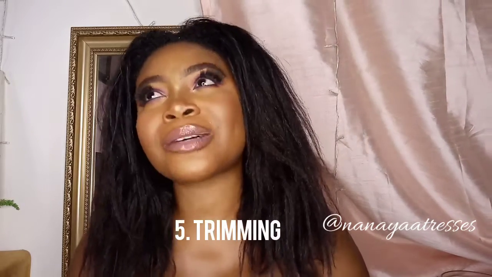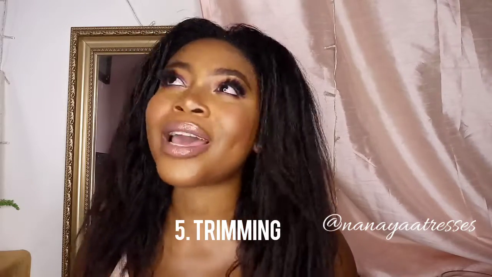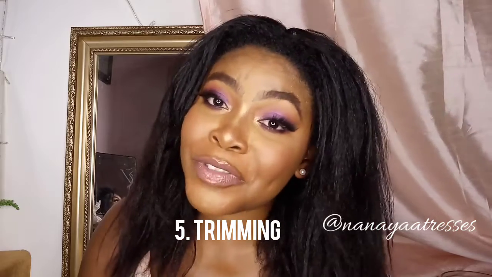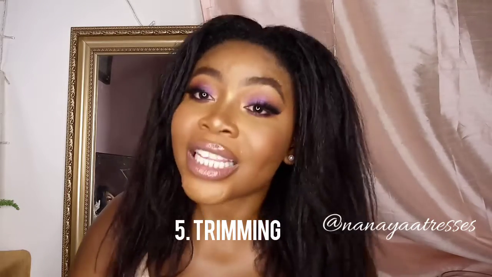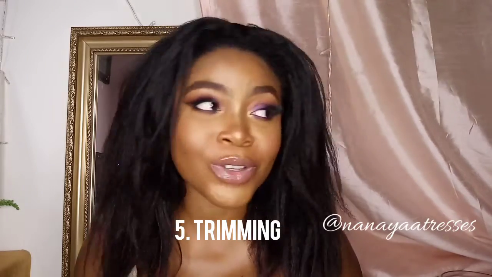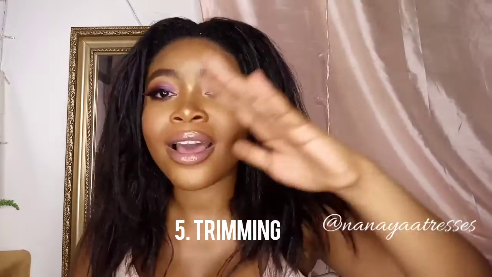So moving on, we go to trimming. Trimming is the part most people don't like to hear. They're like, I'm trying to grow my hair out and you're asking me to cut my hair? Why? Well, because if you don't cut out the damaged portions, the damage is going to travel right up your hair strand and ruin your hair in the long run. So it's best to cut it out once you see it and then move on to better areas.